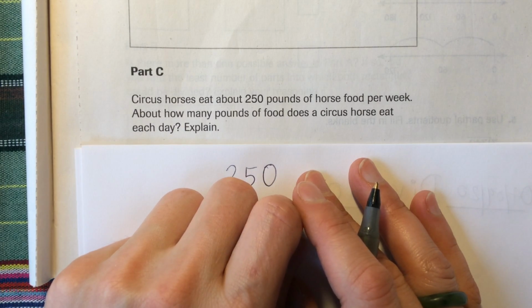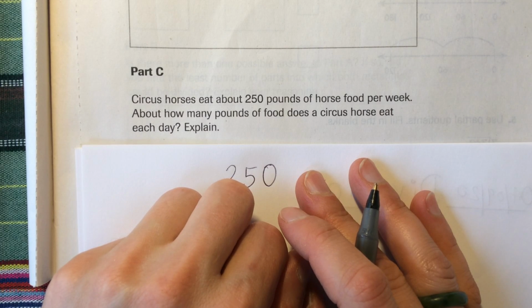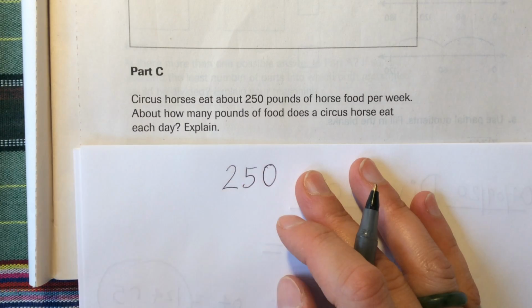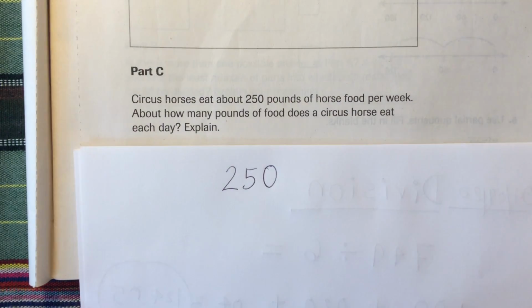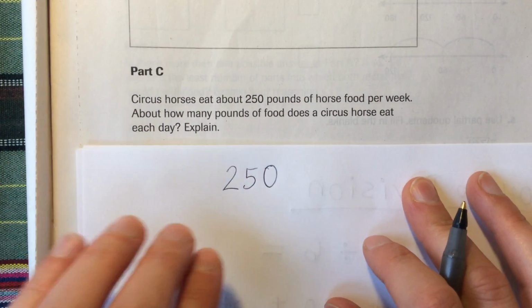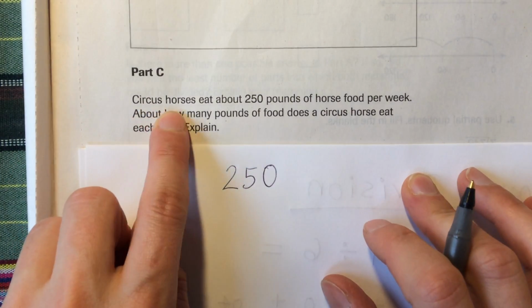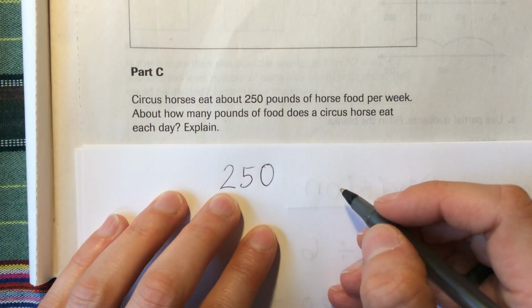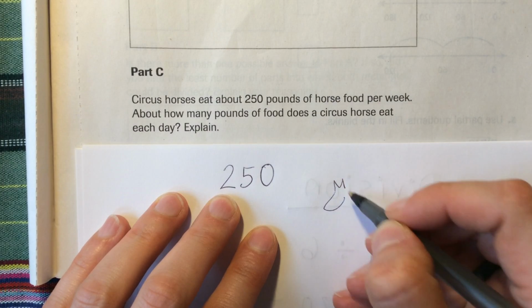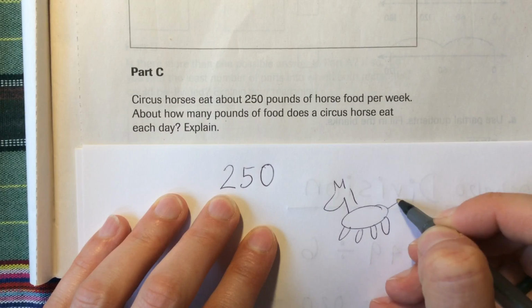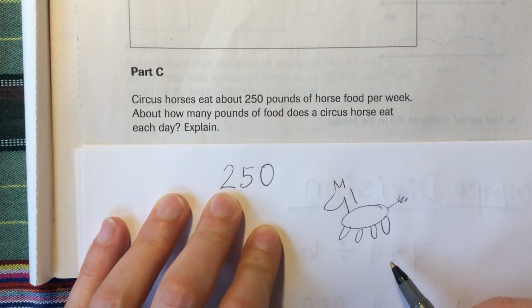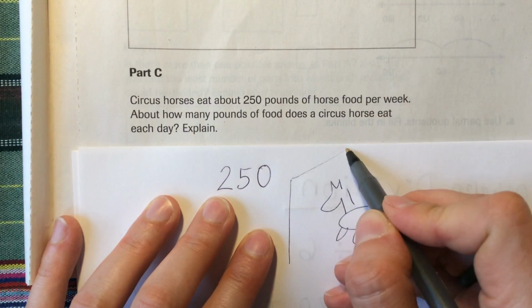Circus horses eat about 250 pounds of horse food per week. About how many pounds of food does a circus horse eat each day? And it's going to get a little noisy here. Just prepare yourself for the video. So what I see here for sure is a horse. Okay, here's my horse, and I'm not the greatest artist, as some of you know, so I am sorry. Here's my horse, and it's in a circus.